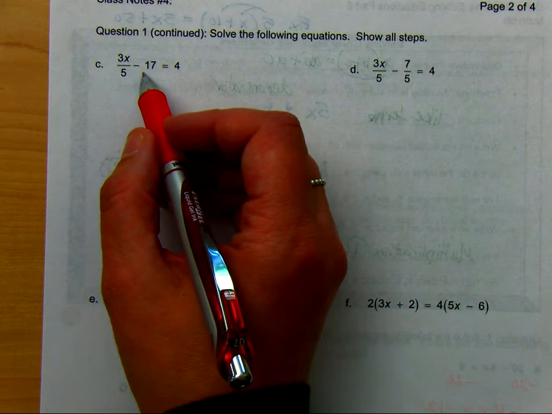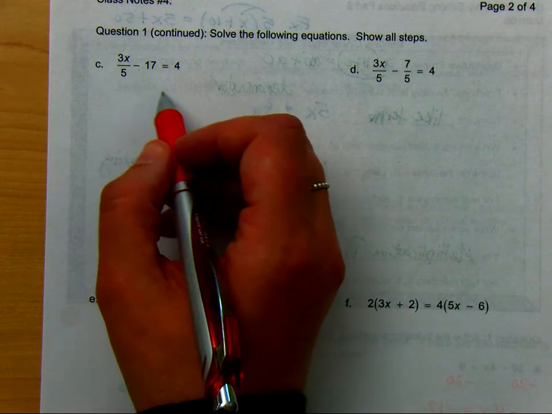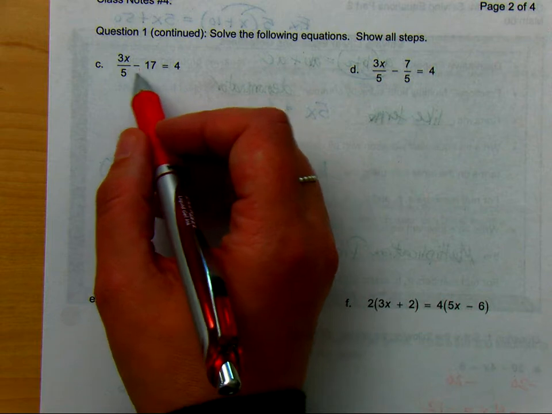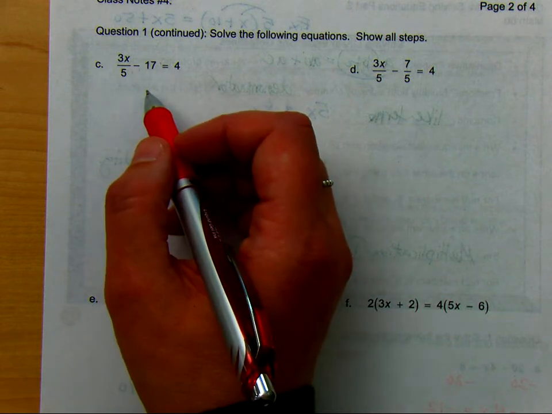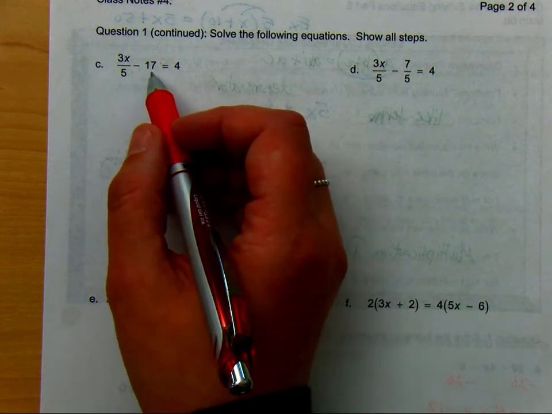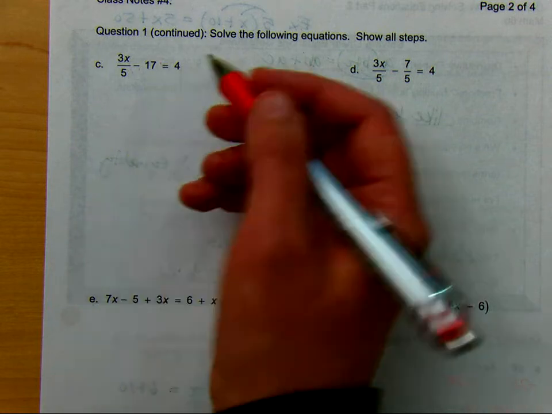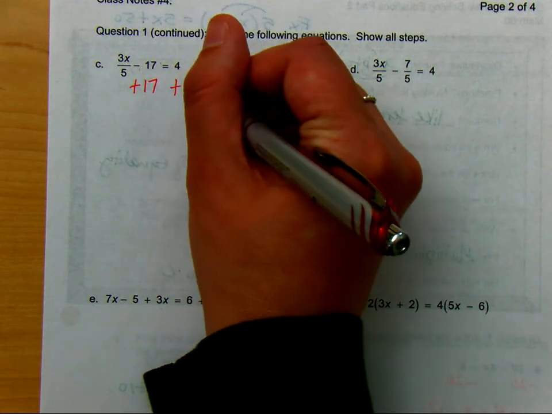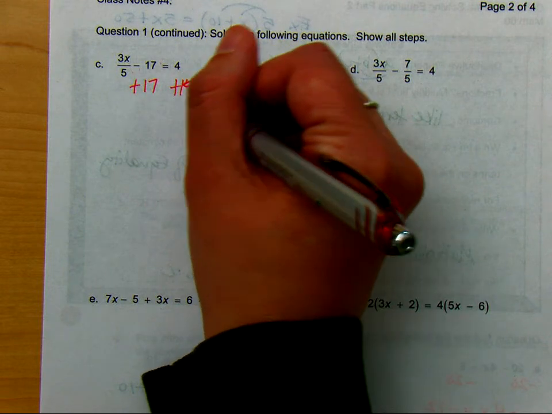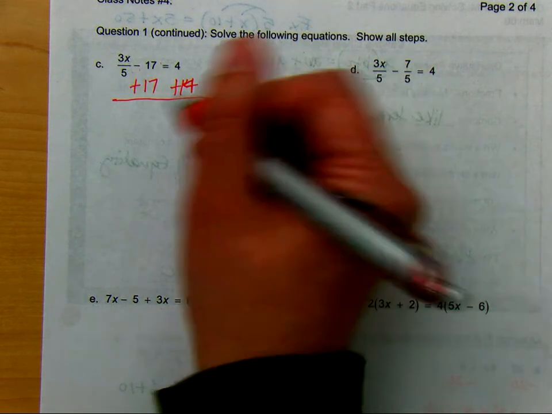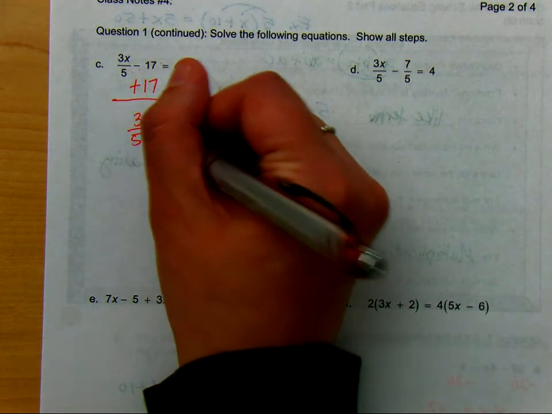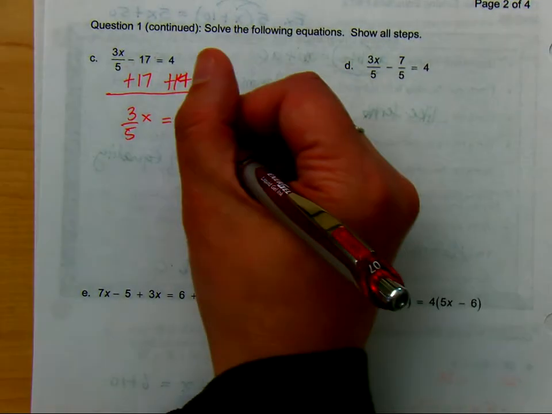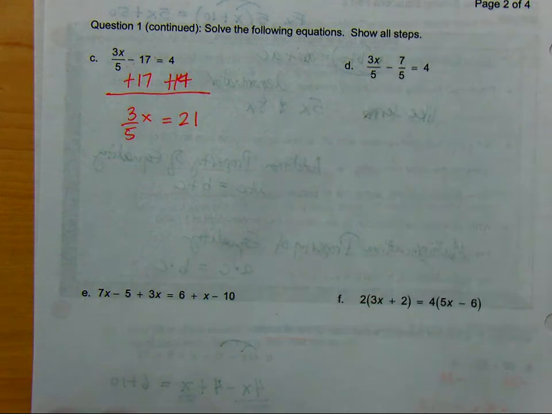But before we do that, we want to get all of the numbers onto one side, right? So I like the idea of divide by 3, but could we get rid of the -17? What could you do to get rid of -17? Well, if you owe me $17, how about you pay me back? Yeah? 17. I was writing 4. So if we add 17 to both sides, we get 3/5 x equals, what's 17 plus 4? 21. Good. I'm glad you're helping me with the math.